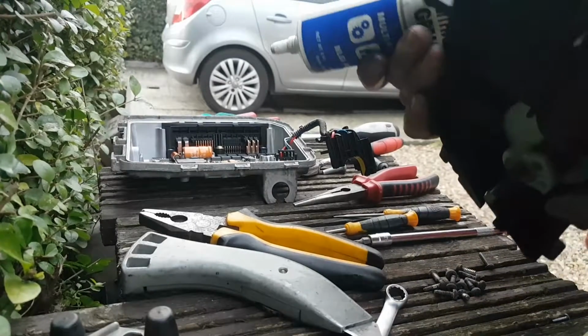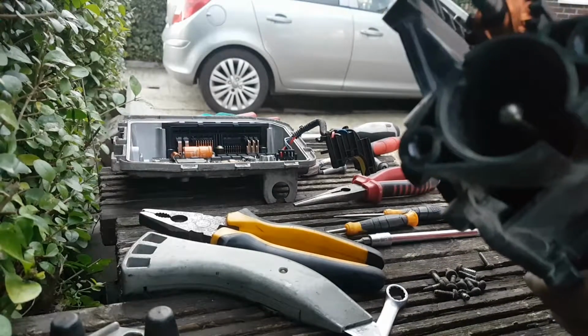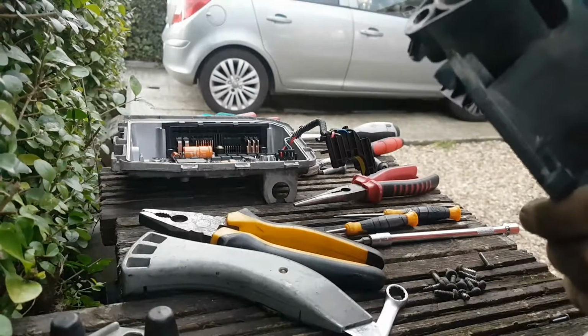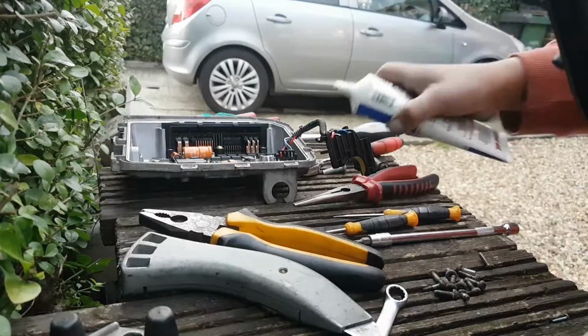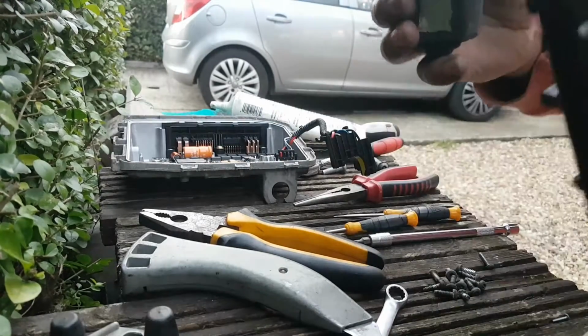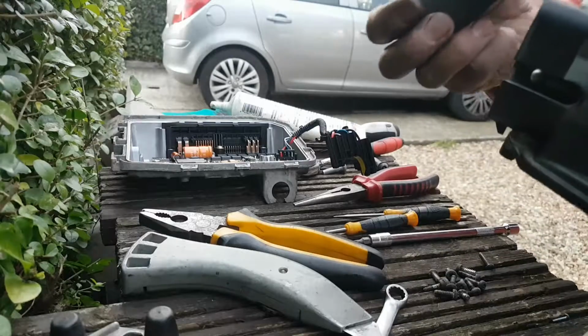A bit of grease right here at the back, where the bearing goes. See if I can get everything running today because it's getting dark now.